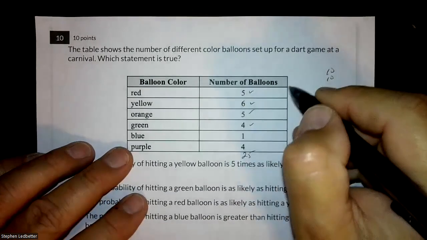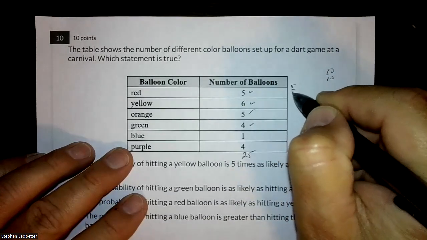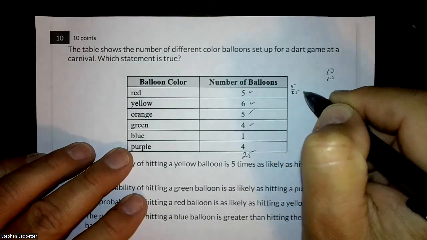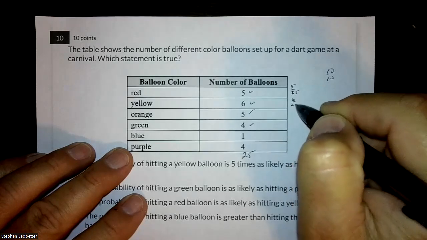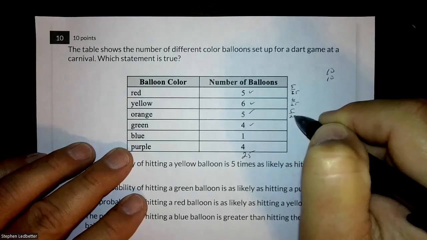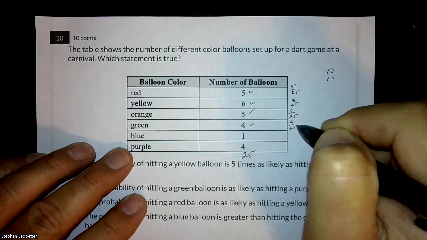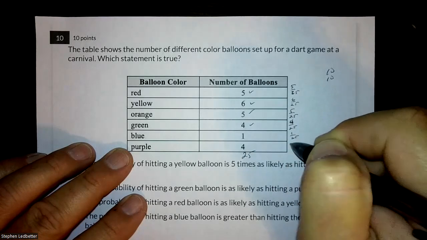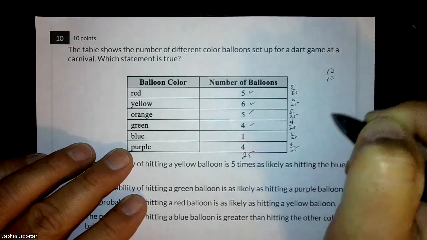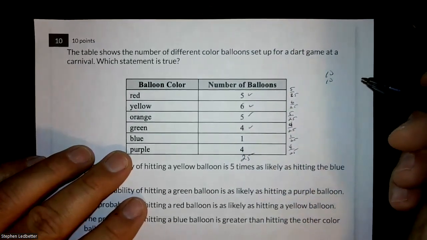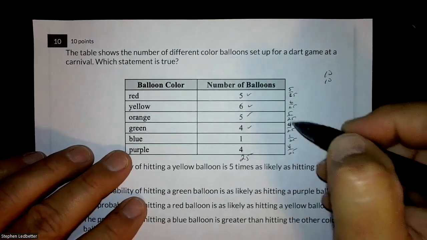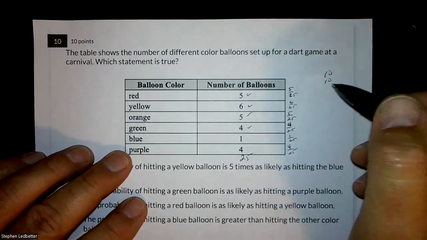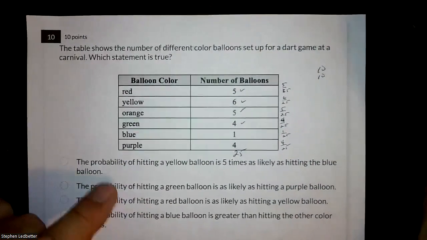So if I did the probability for each one, that's 5 over 25. This one's 6 over 25. This is 5 over 25. 4 over 25. 1 over 25 and 4 over 25. And remember, you could reduce some of these, but we're going to leave them like they are right now. Okay. So here we go.